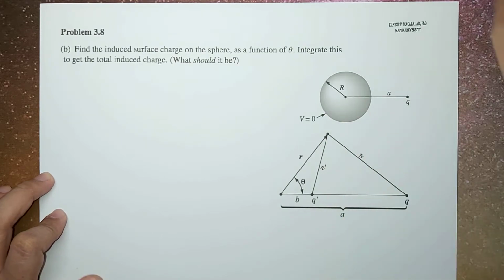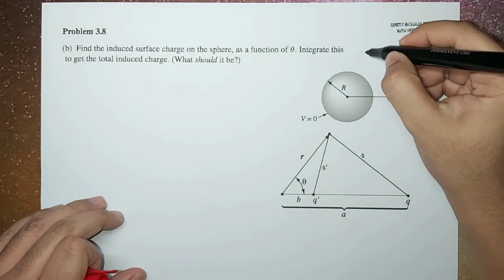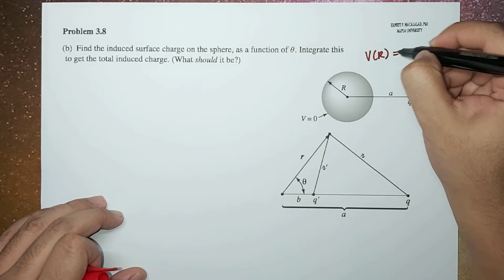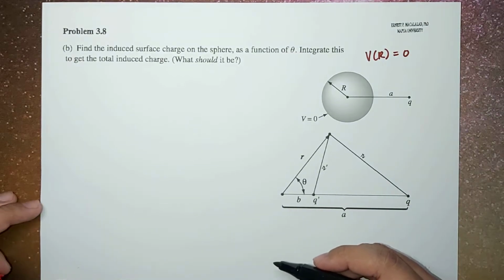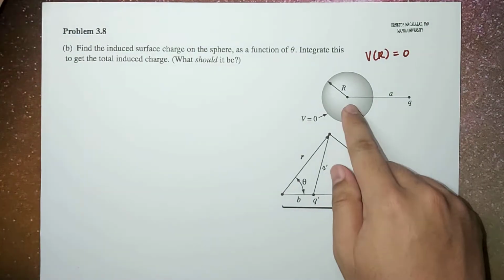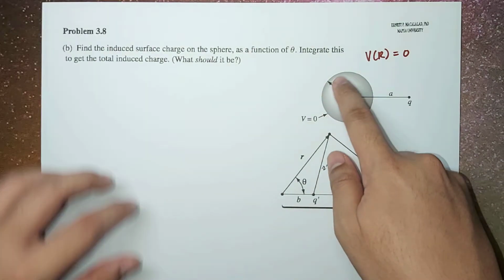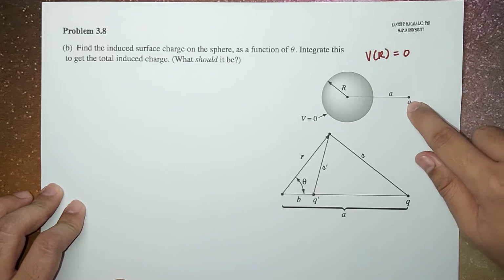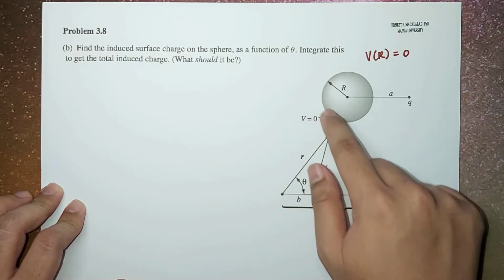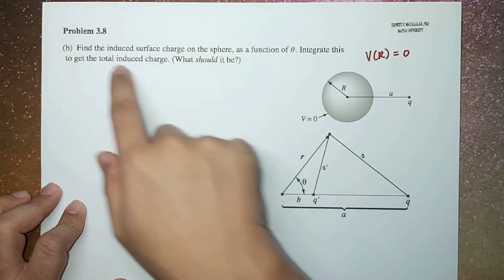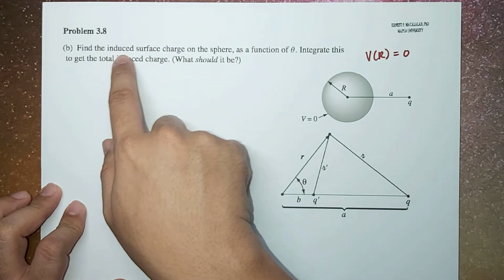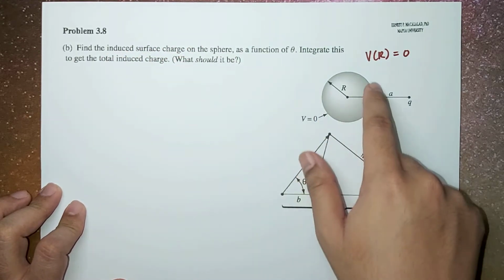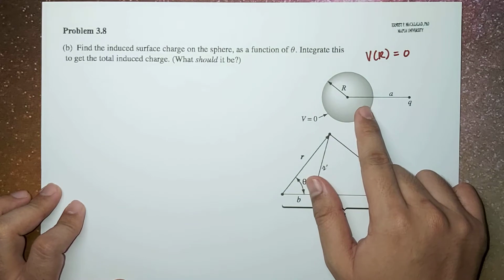So the potential at R is equal to 0. Now because this is a conductor, this charge Q will actually induce charge on the sphere, and that is what we're going to look for. What will be the induced surface charge on this sphere?